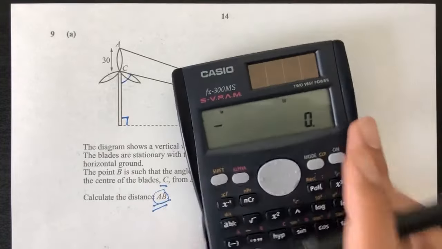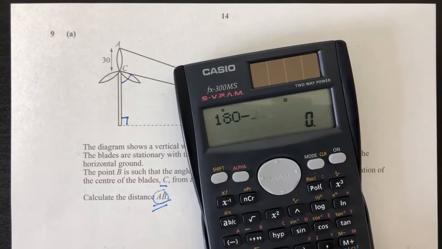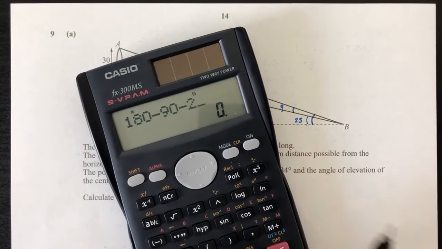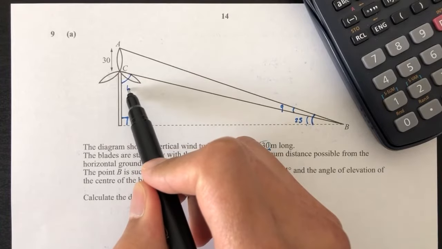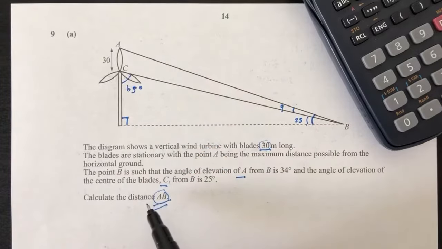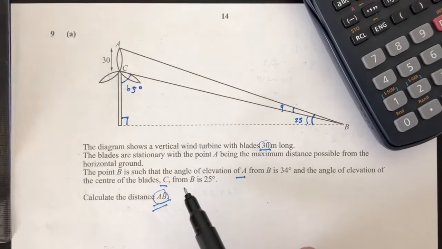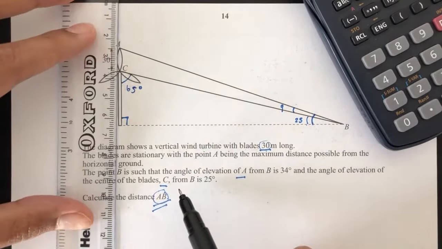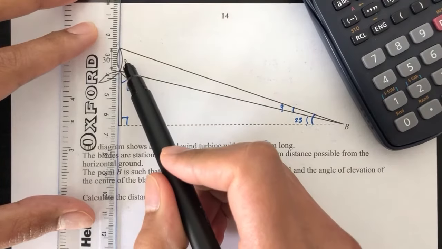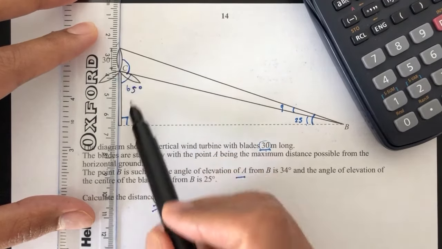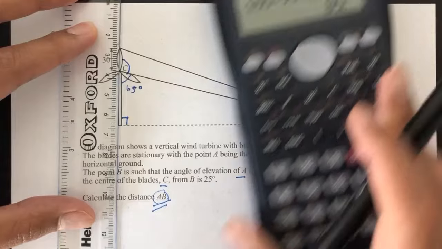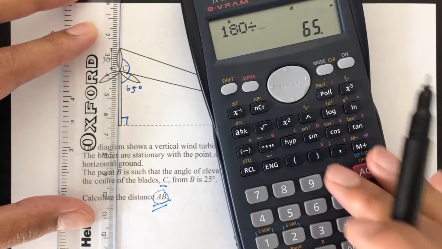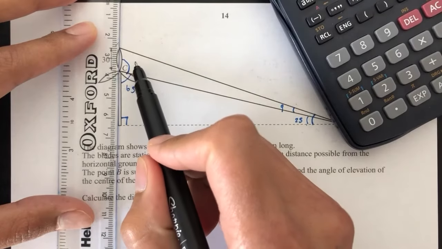So 180 minus 90 and minus 25, that will be 65. So this angle here will be 65. This is a straight line, so what is this angle here? If this is 65, this will be 180 minus 65. So the angle here will be 115.